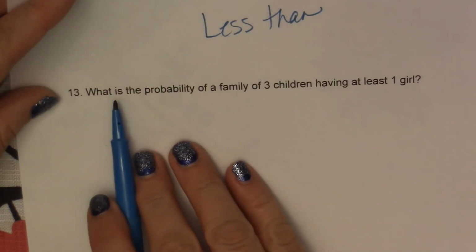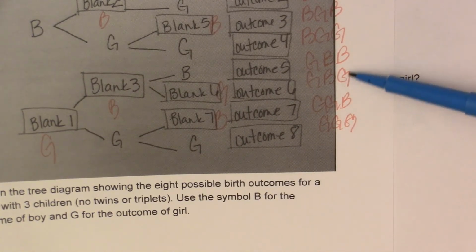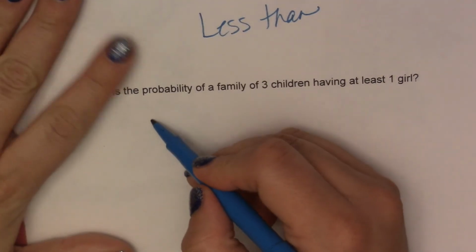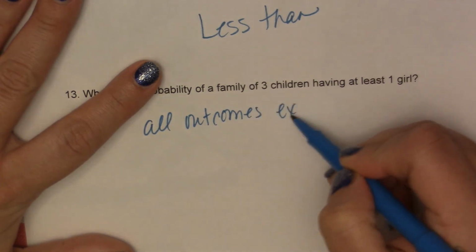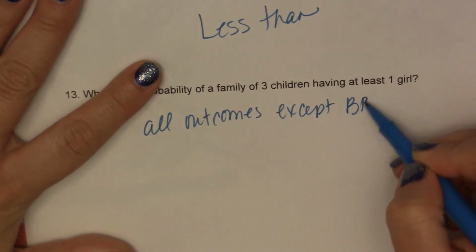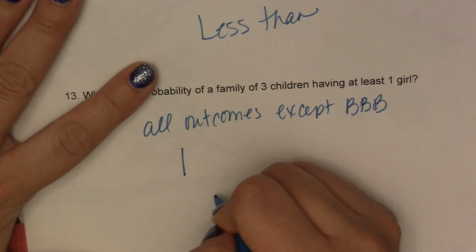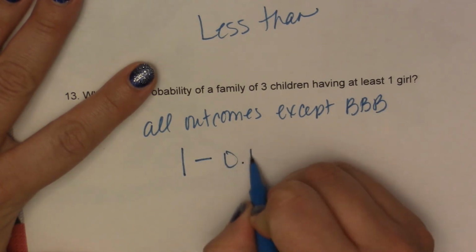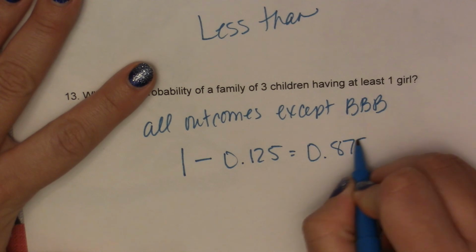And our last question, what is the probability of a family of 3 children having at least one girl? So if we go to our outcome list, all of these have at least one girl except for that very top outcome of boy, boy, boy. So it's all outcomes except boy, boy, boy. So we could take 1 minus the probability of a boy, boy, boy, which was 0.125. And when we subtract that out, we get 0.875.